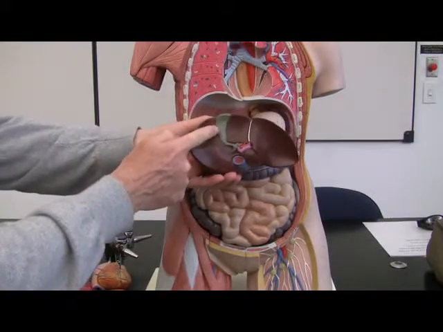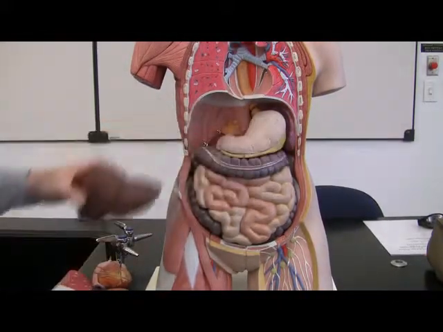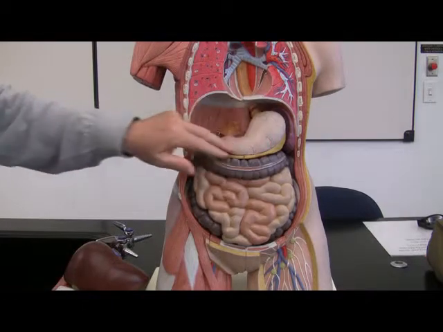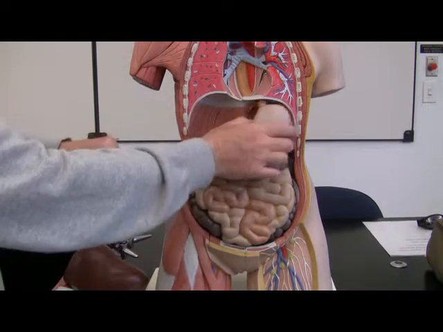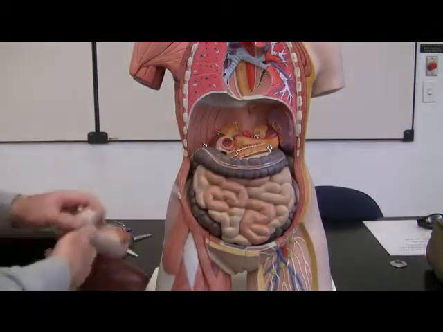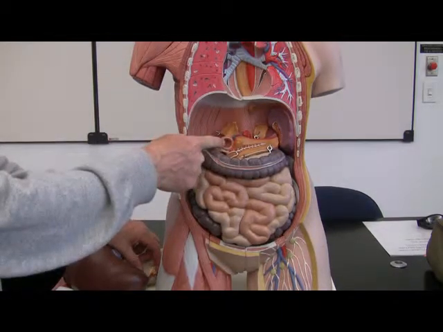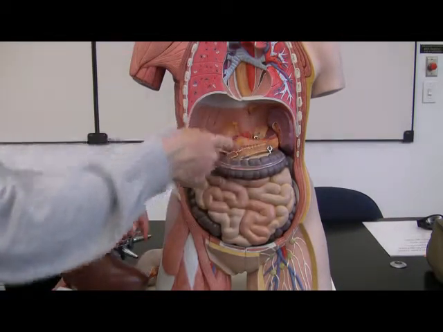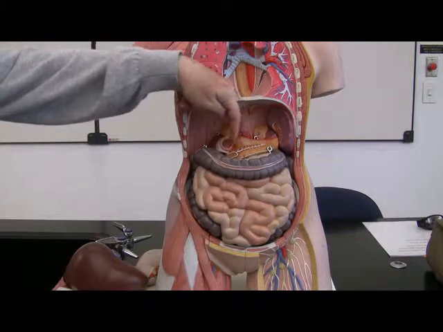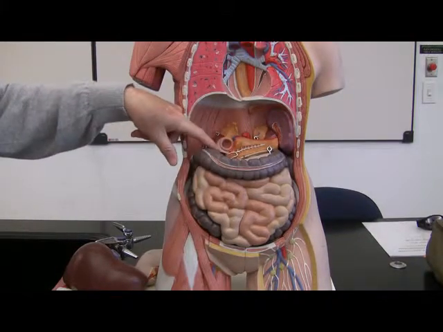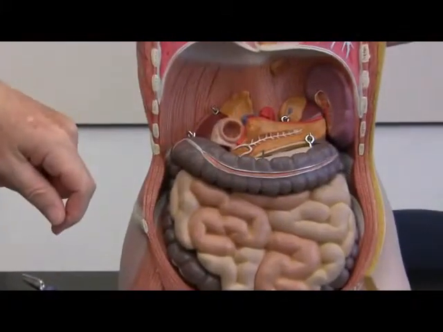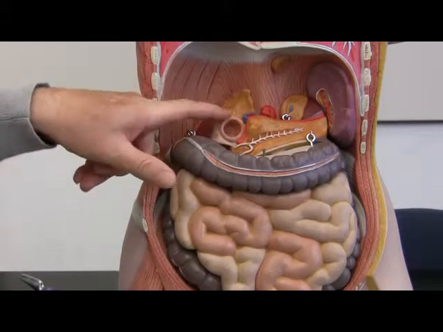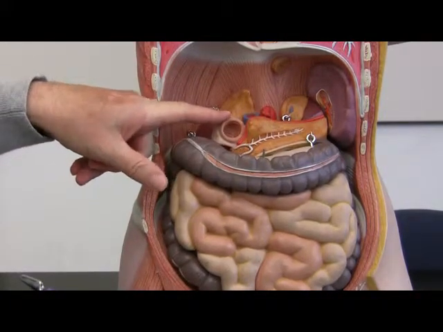Notice that underneath the liver is going to be the gallbladder. We have the stomach. The stomach is going to end in the duodenum. Notice that the pancreas comes over, and the pancreatic duct will go right into the duodenum. When we look at the duodenum, that's the first part of our small intestine.